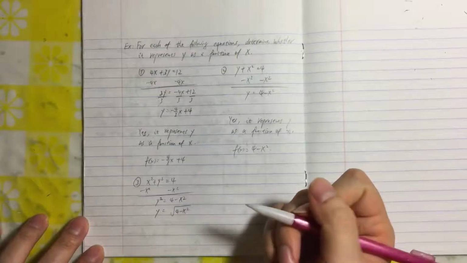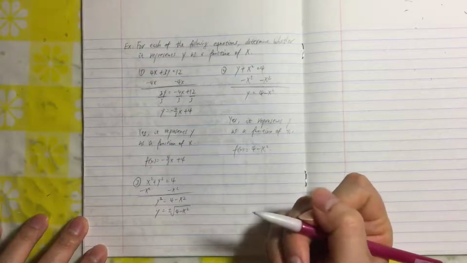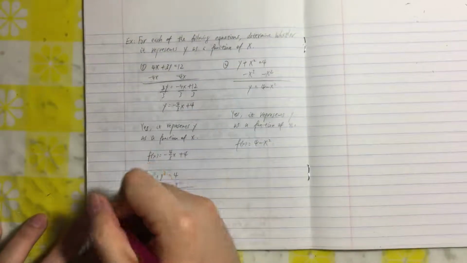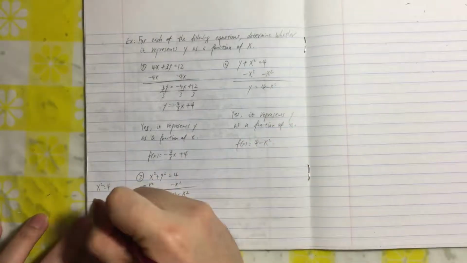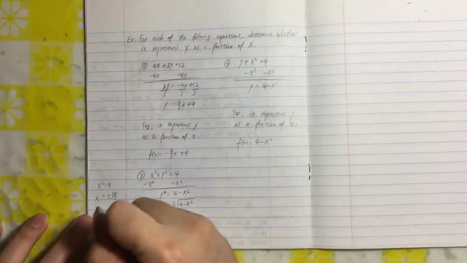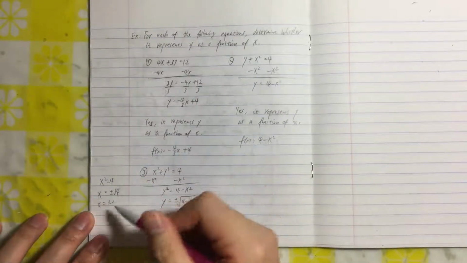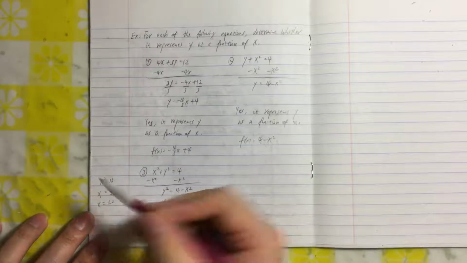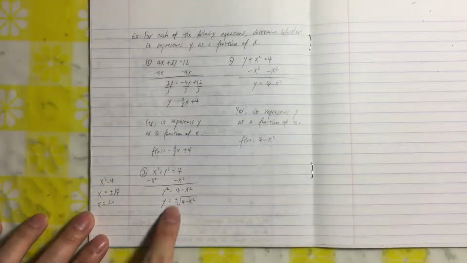And be very, very careful. If I take the square root on both sides, I need to add a plus or minus sign. For example, if we have x squared equal to 4, when I take the square root, I need to add plus or minus. So x equals plus or minus 2. Positive 2 squared is 4, and negative 2 squared is also 4. So when we take the square root, we need to always add a plus or minus sign in front.